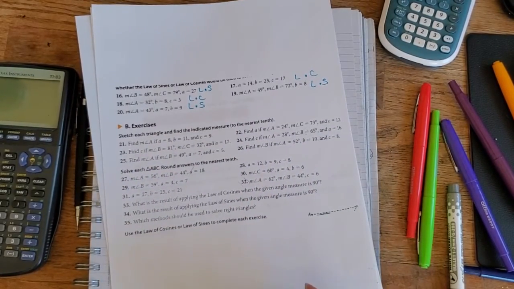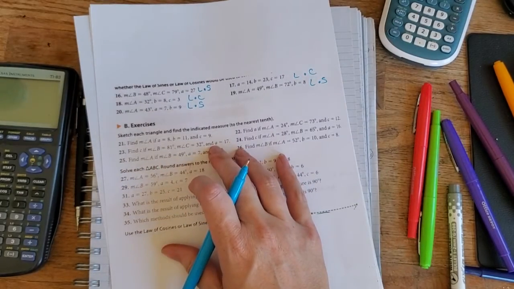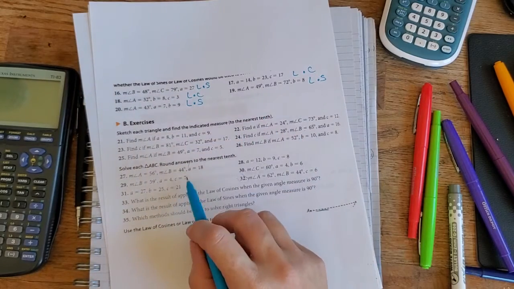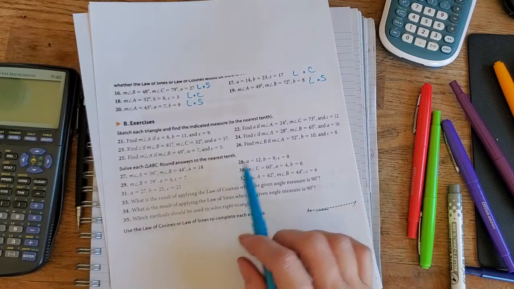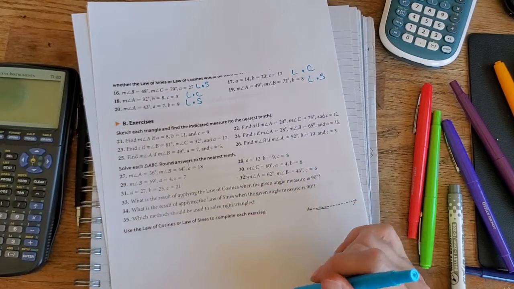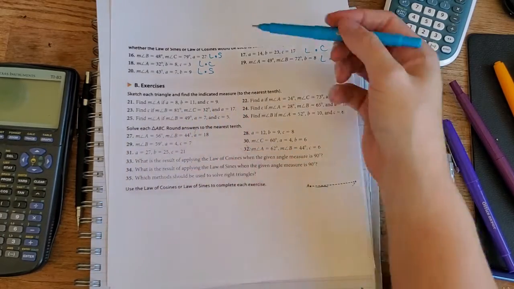And that is everything for that one. Now, this is a sketch each triangle and find the indicated measure. I think I'm going to skip these ones, because these questions down here we have to solve the entire triangle. So I'd rather do one of these where we have to solve for everything in there. But all of these, you would have to find out which, basically it's this up here.